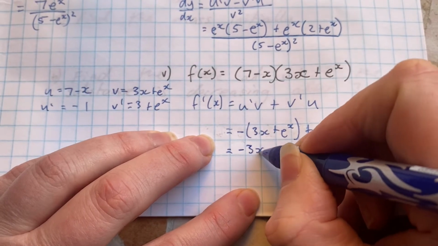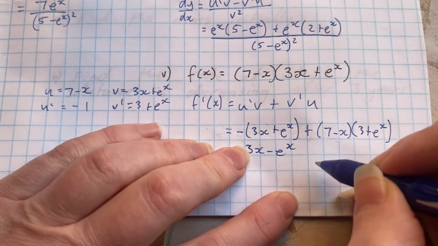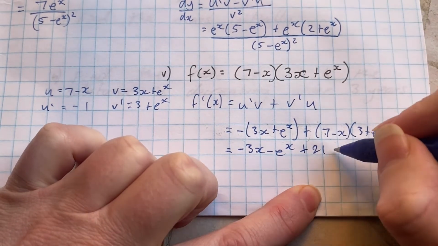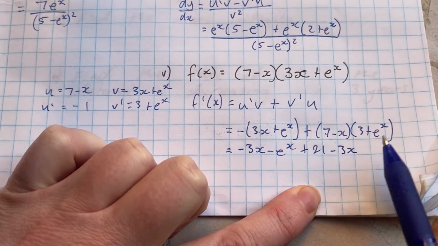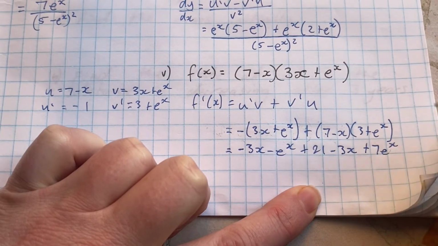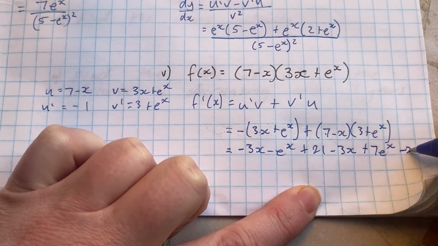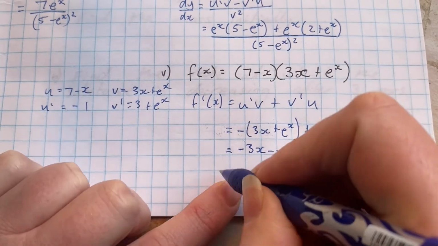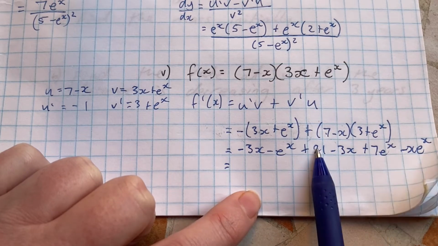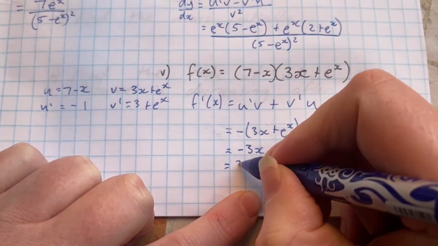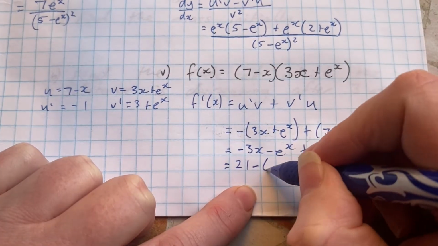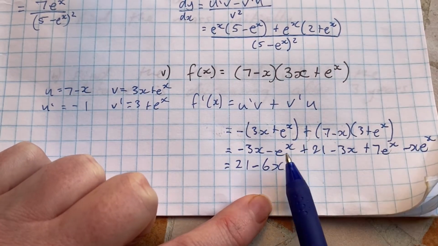So negative 3x minus e to the x plus 21 minus 3x plus 7e to the x minus x e to the x. So if I collect up a few like terms there, I might start with the 21 and then do these 3 x's, so minus 6x.